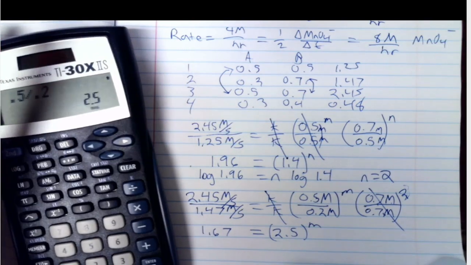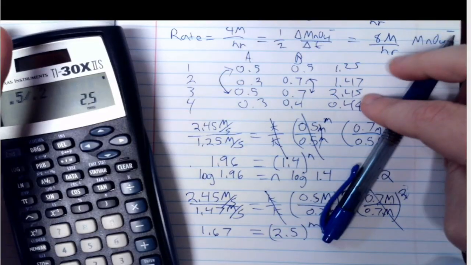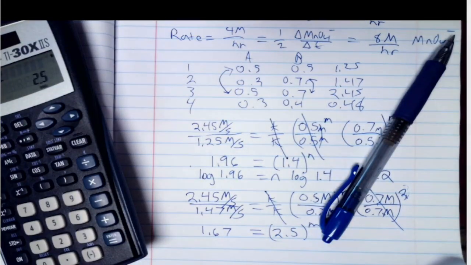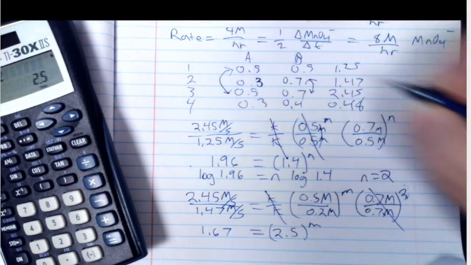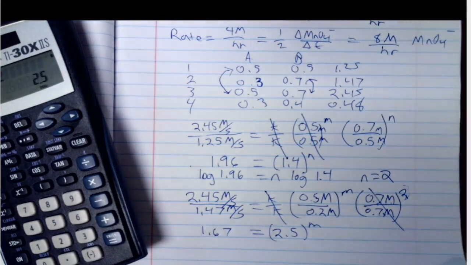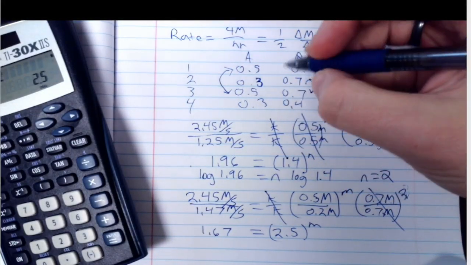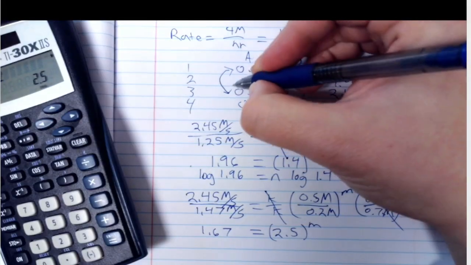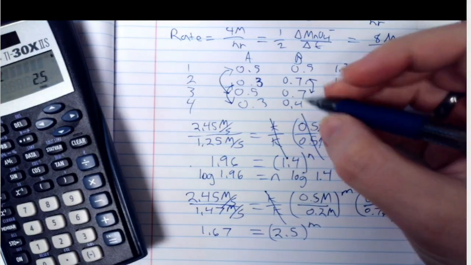I'm trying to figure out, did I write something down wrong? Let me see. Oh, yes, I did write something down wrong. That's actually 0.3. So I could have potentially compared this to this as well to get the same.